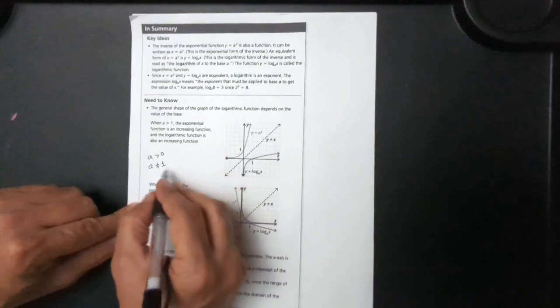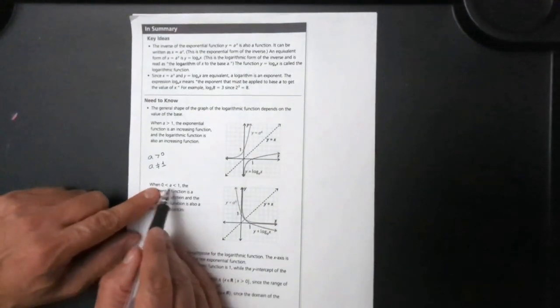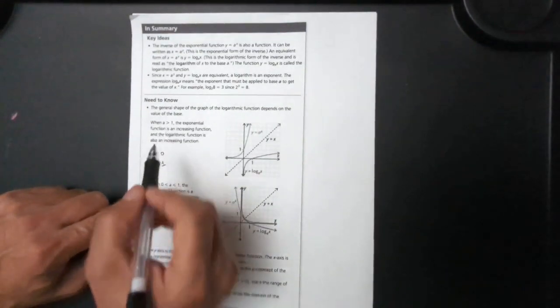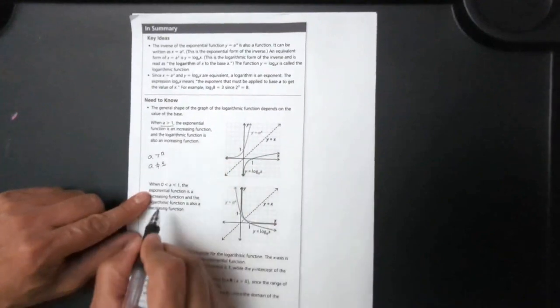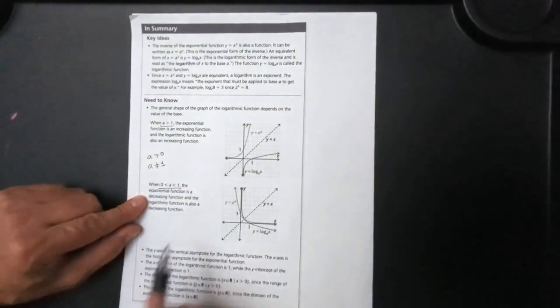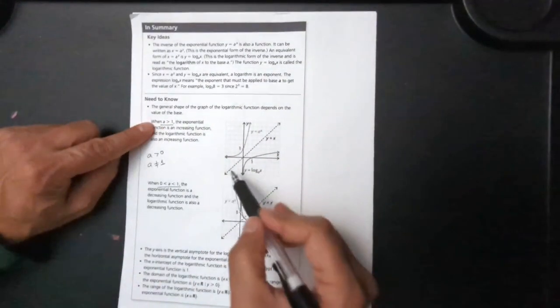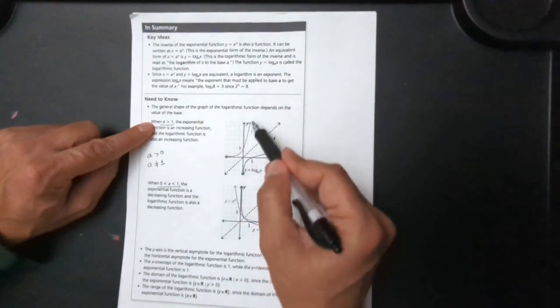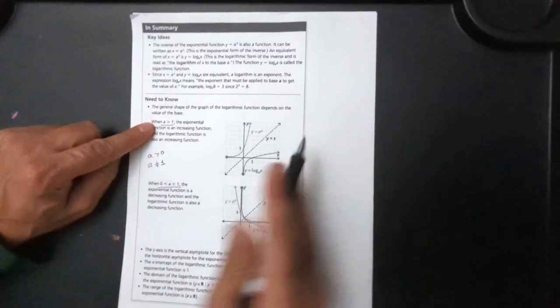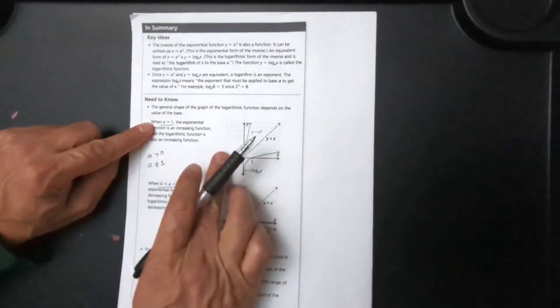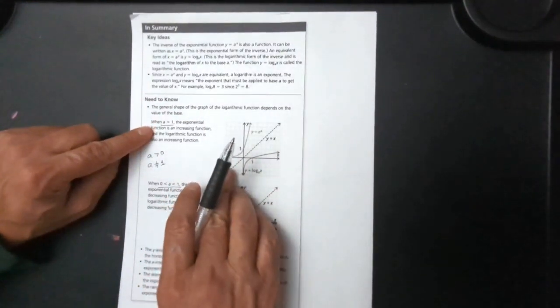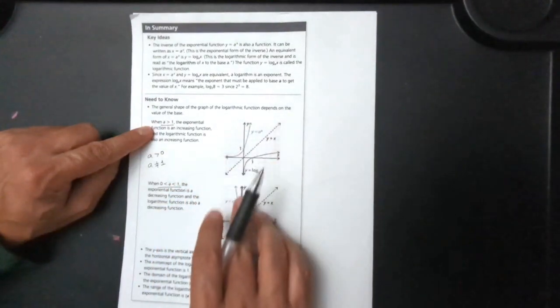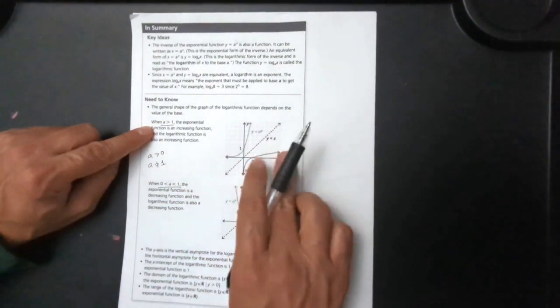So a can be any number between 0 and 1, or it can be any number which is strictly greater than 1. It cannot be equal to 1. Okay, so when a is greater than 1, the exponential and its inverse, the log function, are both increasing functions. And as x increases, a to the power x increases, and log of x also increases.